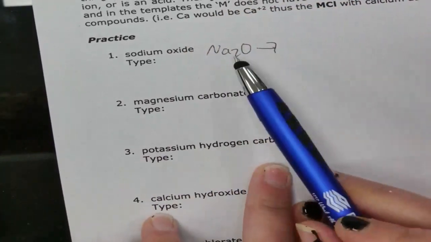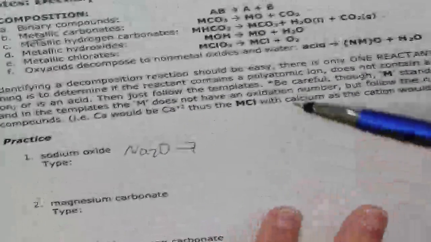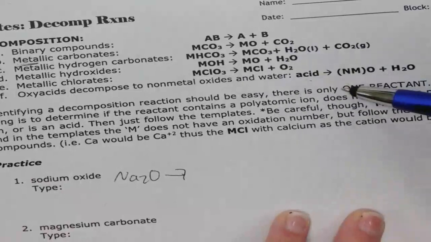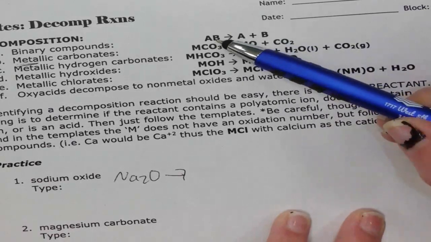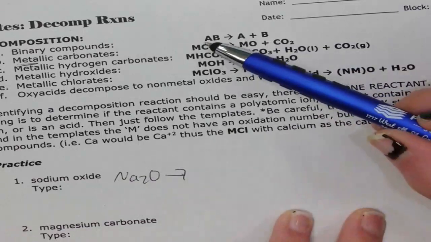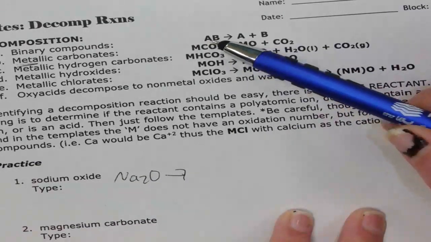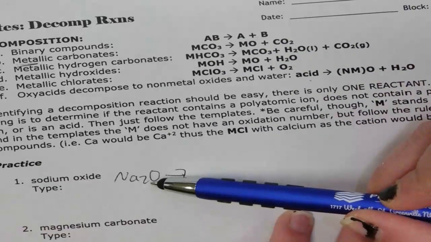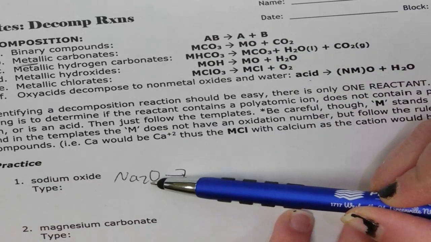Now, what type is this? I have 2 elements, but none of them fall into the other categories. It is not an acid, so it has to be a binary compound. So I have 2 elements, which is a binary compound. So A is the sodium, B is the oxide in this particular example.